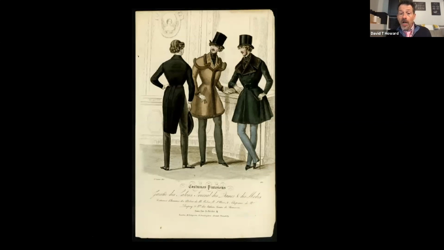Obviously very frock coaty. So we can see different versions of it. One in a single breasted, more outerwear because of the fur trim that we see on it. But then next to it, we see a double breasted version as well.